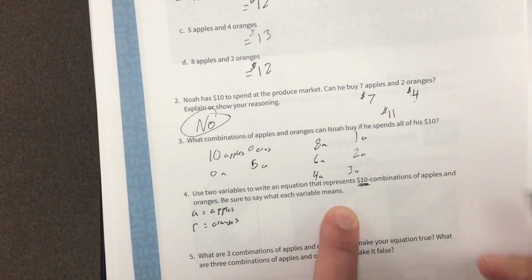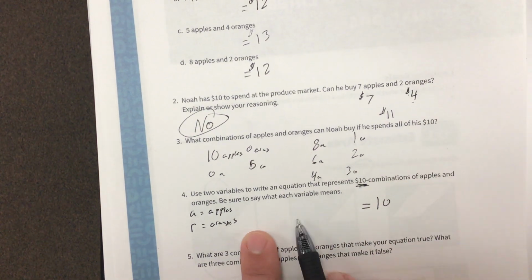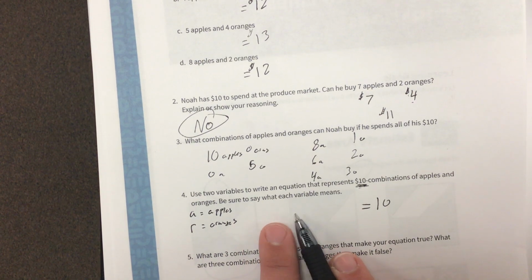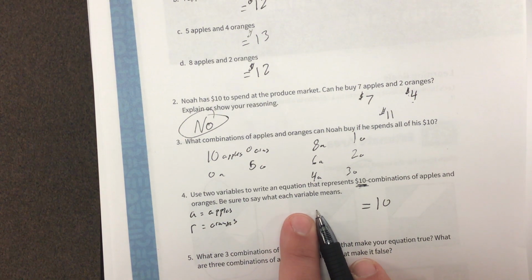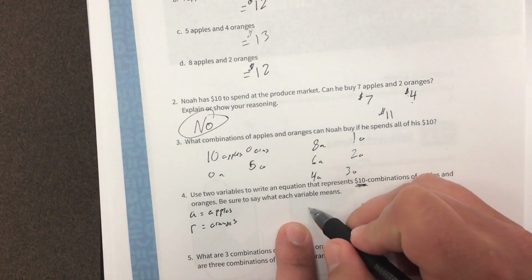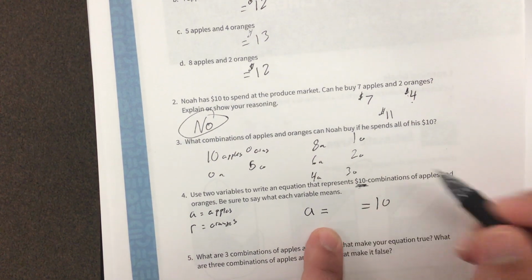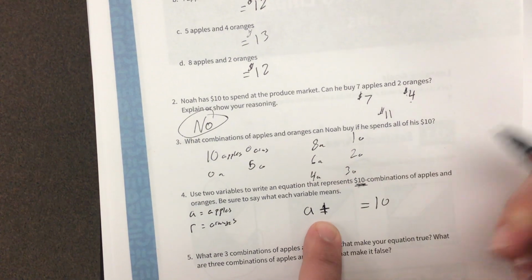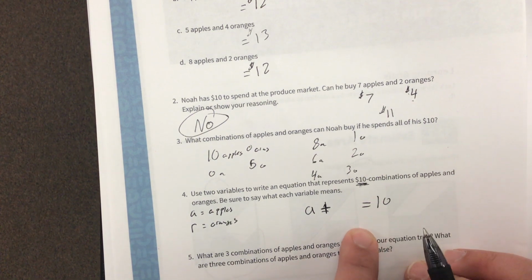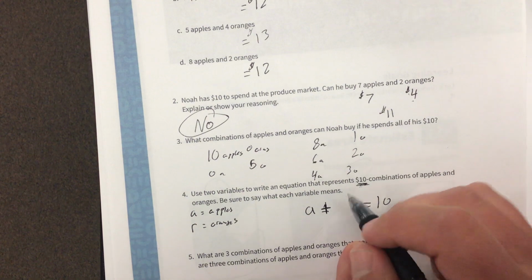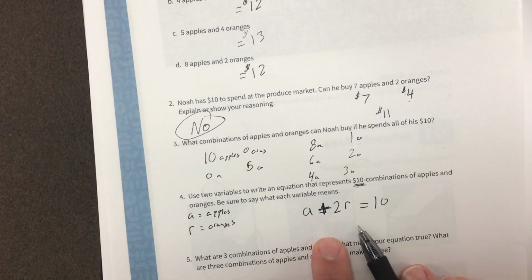For a $10 combination, what's everything got to equal? 10. And if apples cost $1, what should go over here? A. Oops, that should be plus. A plus what would equal 10? Oranges. And how much do oranges cost? $2. So 2R is going to go here. This is a plus. Everybody see where this equation came from?